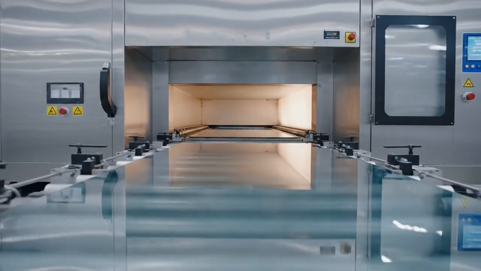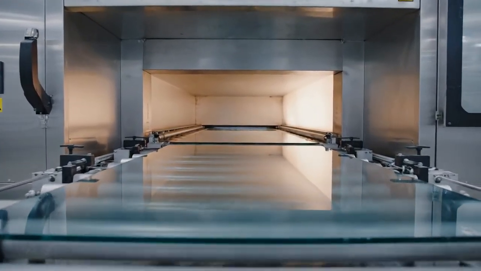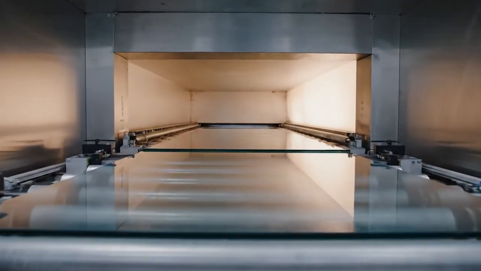Certain flat glass products receive thin functional coatings here, such as low emissivity layers for energy-efficient windows.